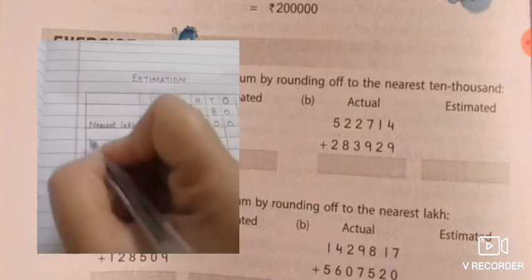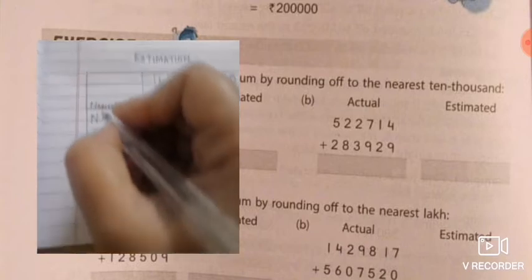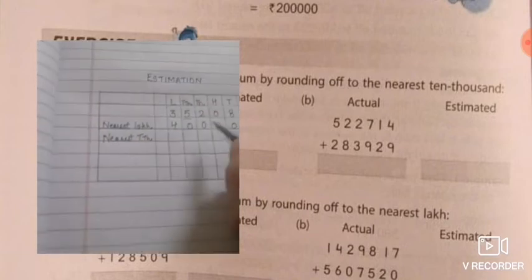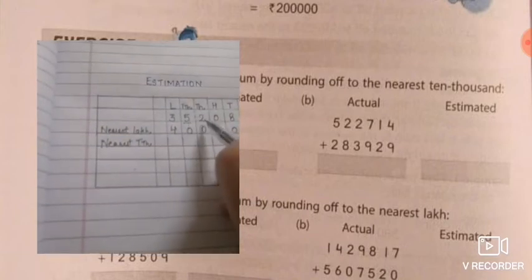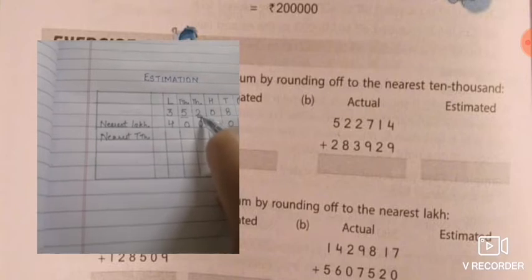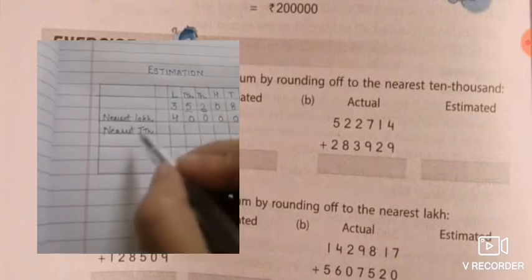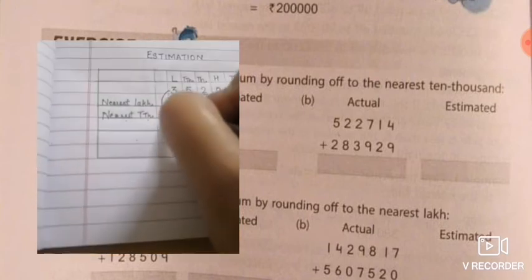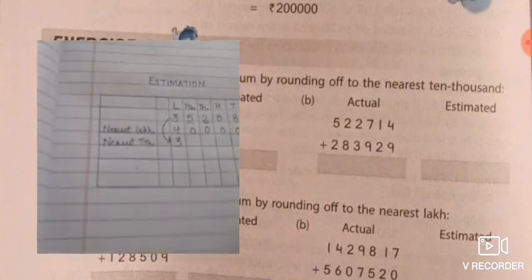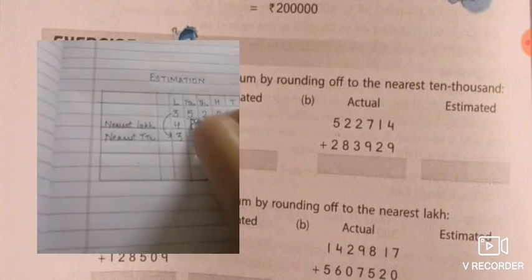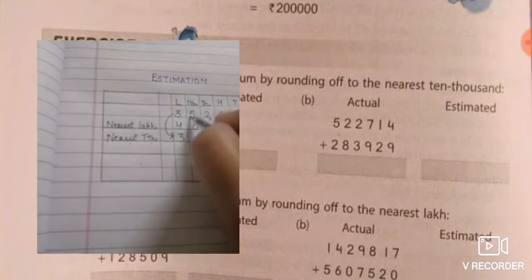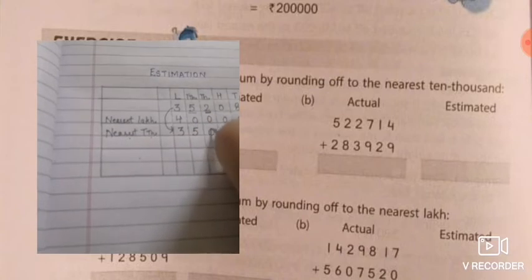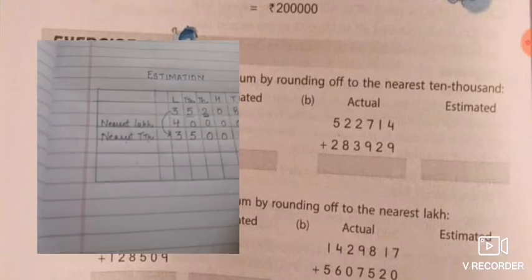Fine. Now the second condition is, if you have to round off to nearest 10,000. So now in 10,000 which place you are going to see? This 1,000 place. So that is 2. See children, whenever you have to round off to 10,000, this lakh place will remain that only. That 3 only. Fine. Now 1,000 place is less than 5. So you are not going to add anything in 5. So that will remain same. 3, 5, 0, 0, 0 and 0.